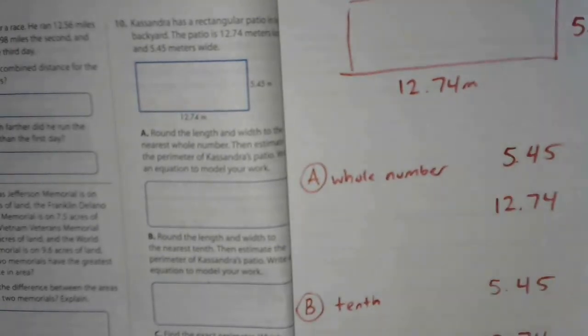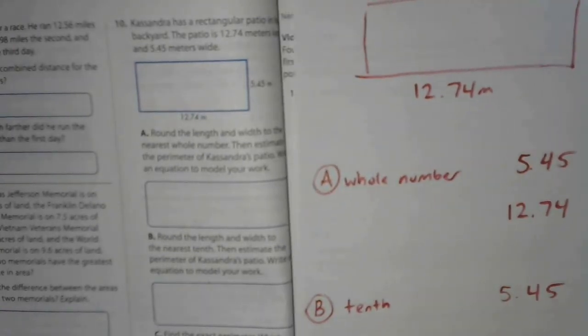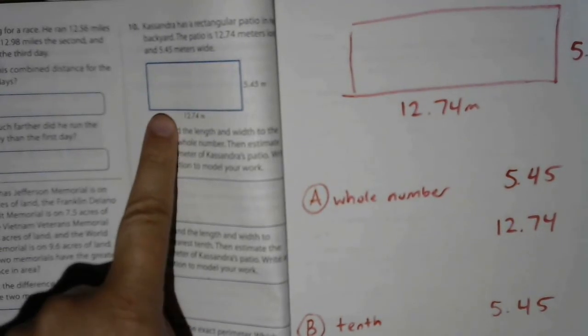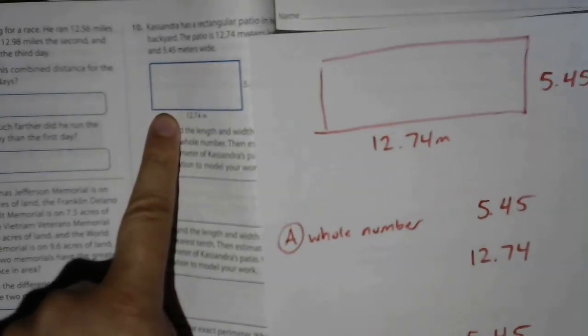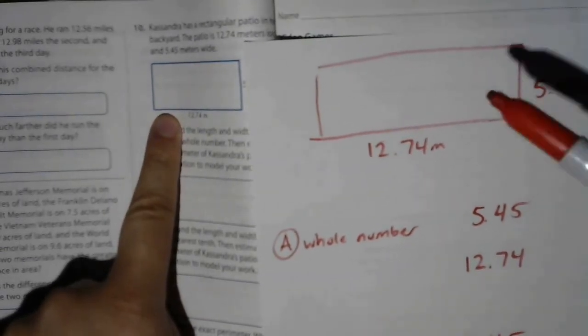Moving on, the last question. Maybe the hardest one because there's a lot going on with it. But we want to look at this one. And this is our patio. Now I've tried to draw the patio out just like they did here, only so that it's easier for me as I'm working on the page. It's like a duplicate.